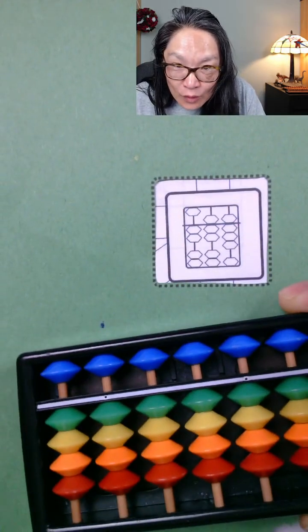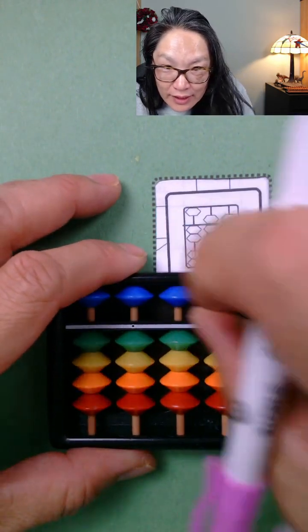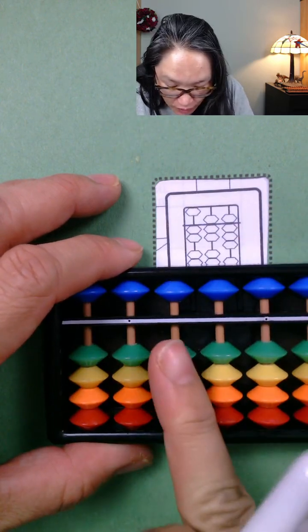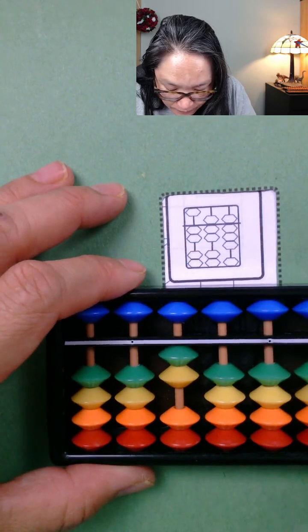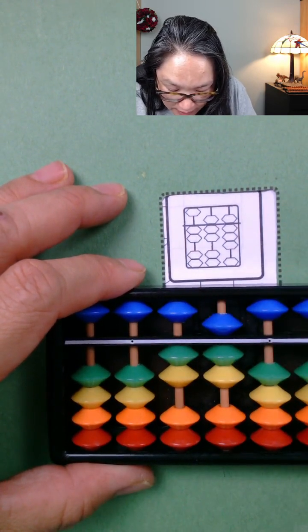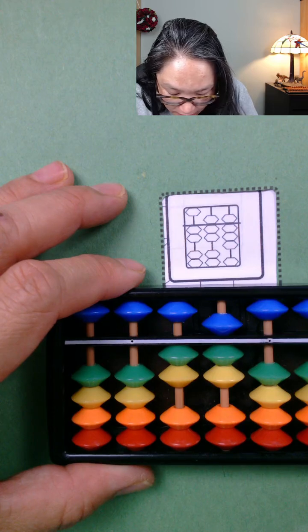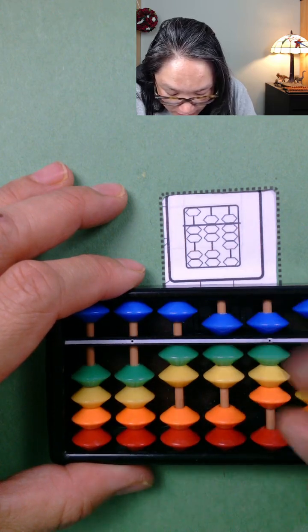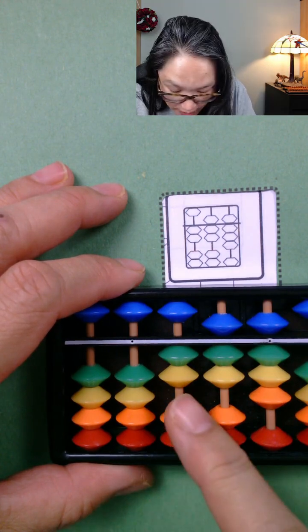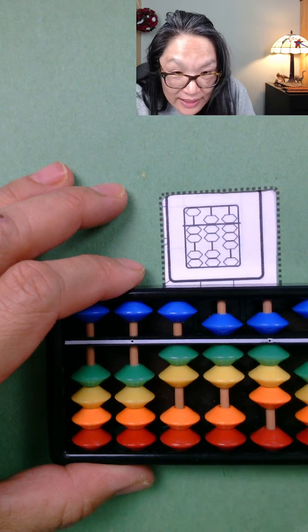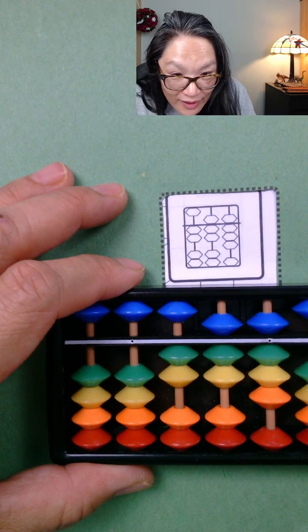Okay, we're almost done. And what are we going to do? We're going to do hundreds. So this is our hundreds. This is our tens, right? And then this is our ones. What number do we think that is? Yes, 278. Good job, 979 and Courtney and Bear.